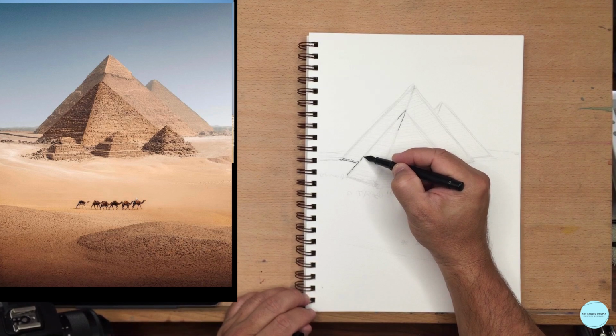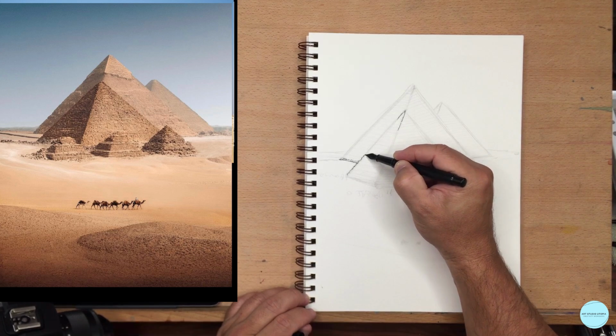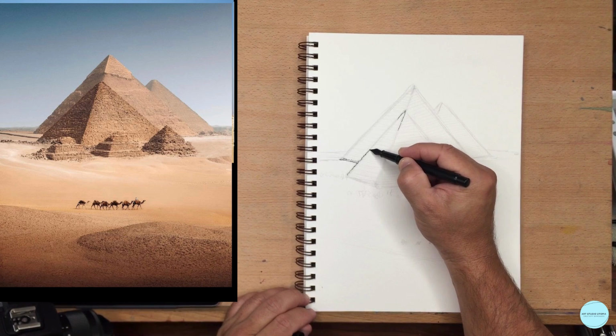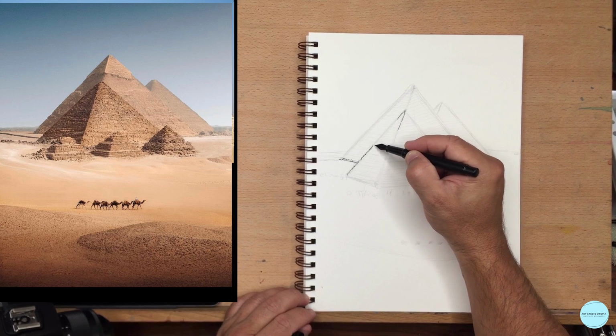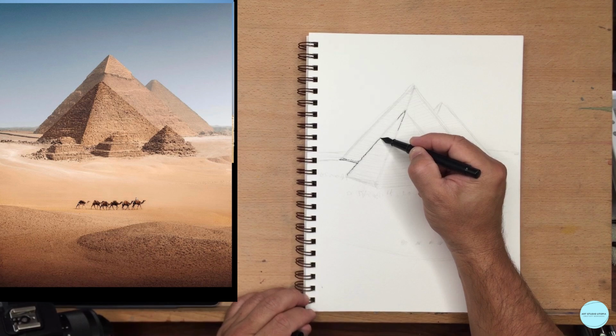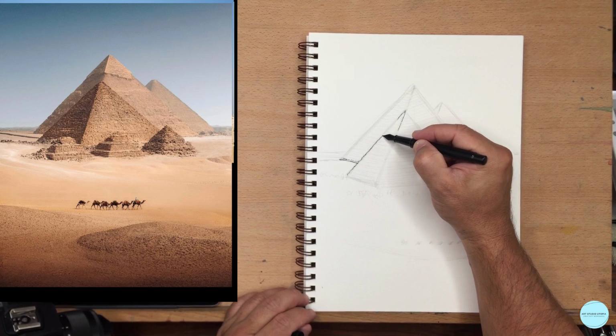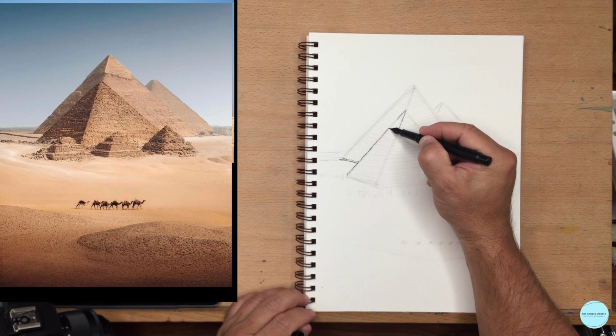And a lot of it is going to be blind drawing, meaning I'm looking at my reference 90% of the time, and 10% of the time I just check back to see if I'm staying within that direction or the line that I'm intending.